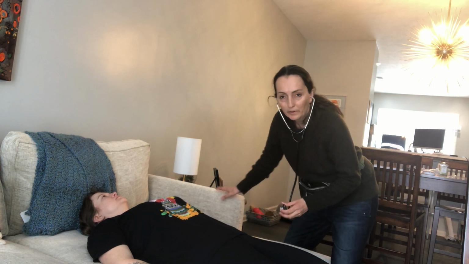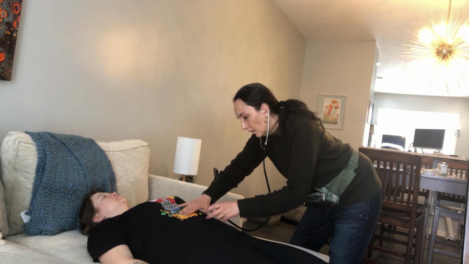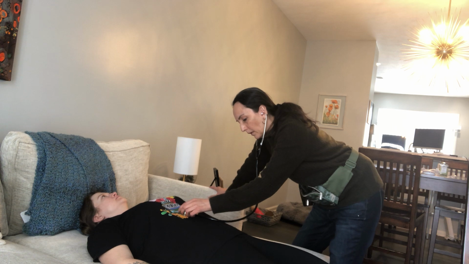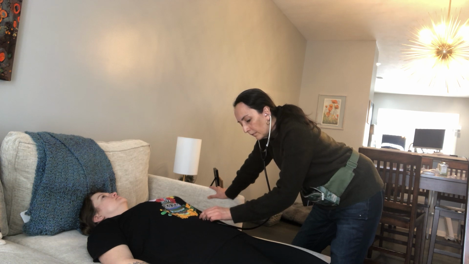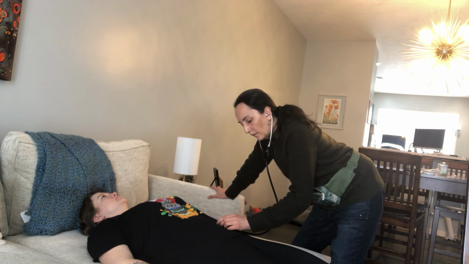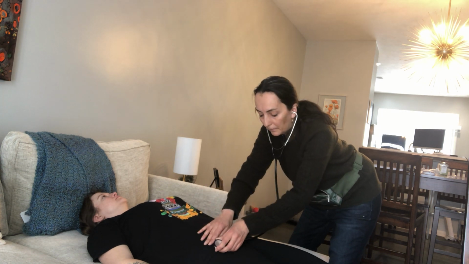Now while we're here, I'm going to assess for bruits in her arteries. We'll start with the aortic artery, renal, iliac, and the femoral, which is down here. I did not hear any bruits.